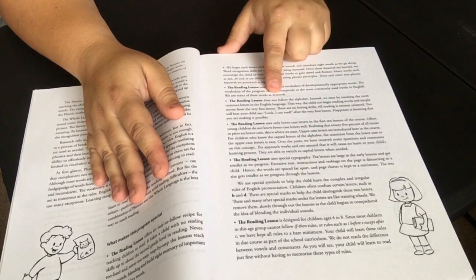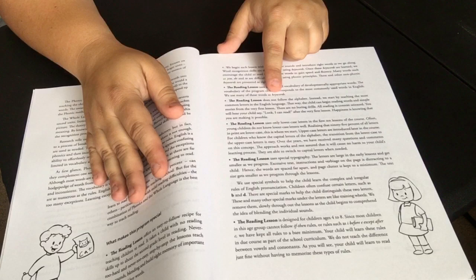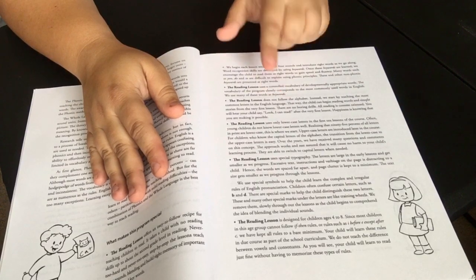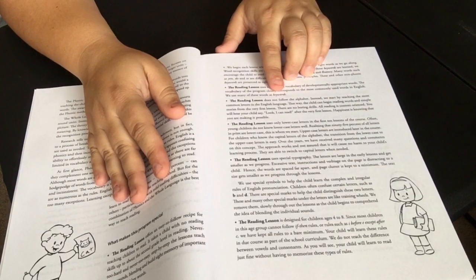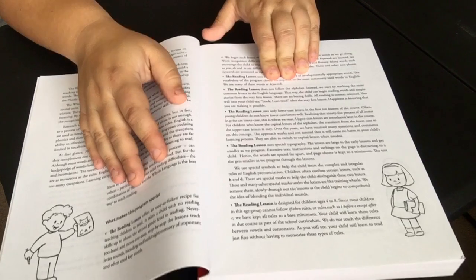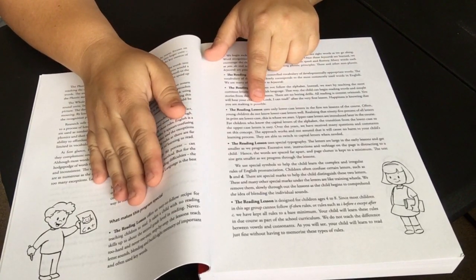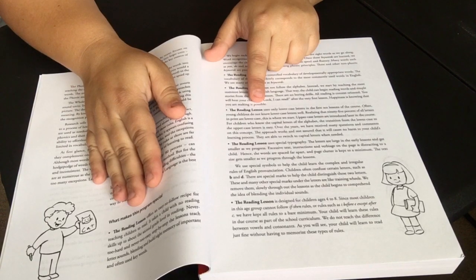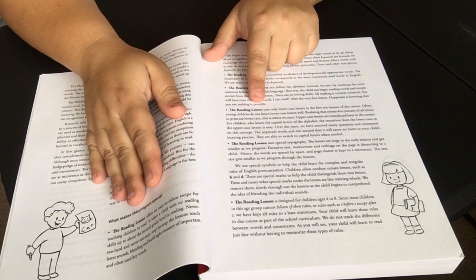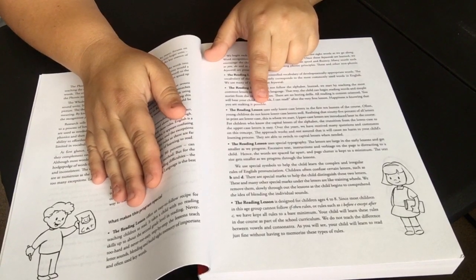The reading lesson does not follow the alphabet. Instead, it starts by teaching the most common letters in the English language. That way, the child can begin reading words and simple stories from the very first lesson. The reading lesson uses only lowercase letters in the first 10 lessons of the course. Often, young children do not know lowercase letters well, and that is why they start out with lowercase letters first.